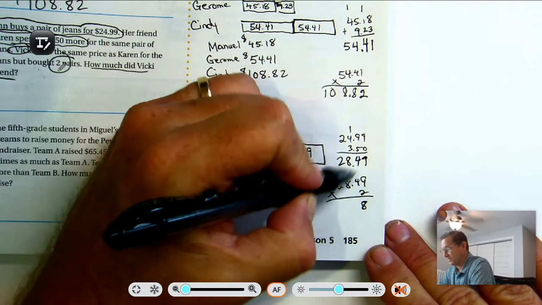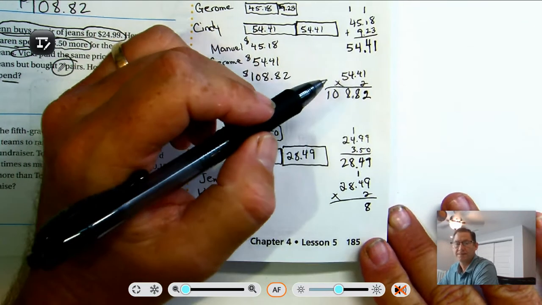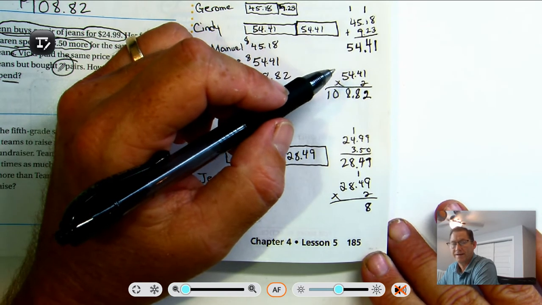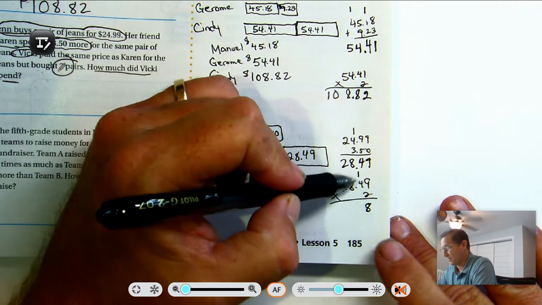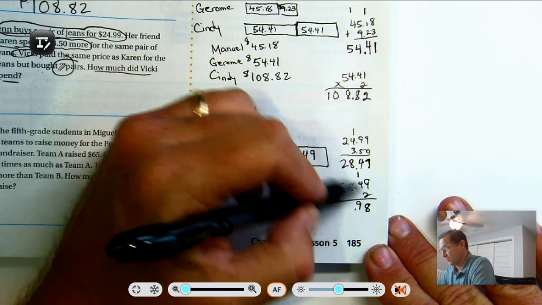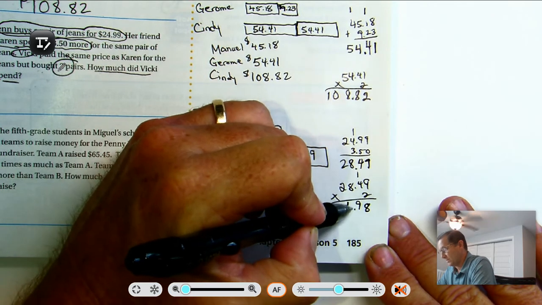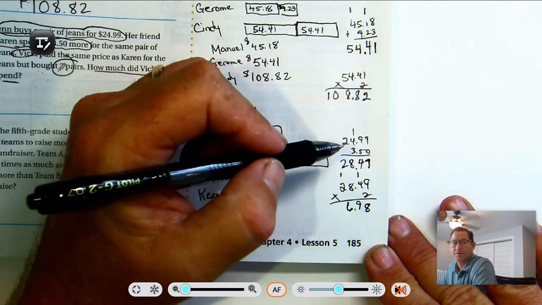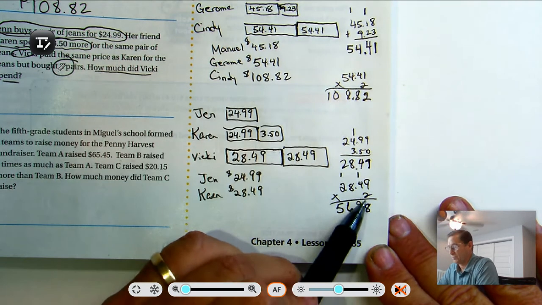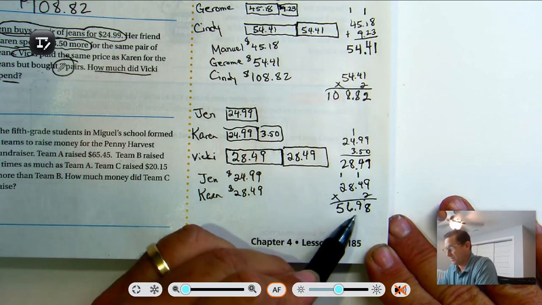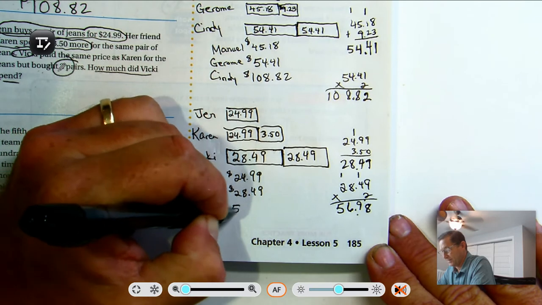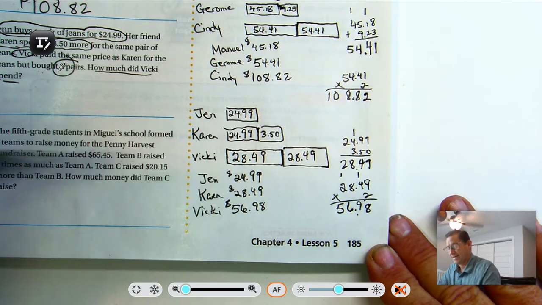2 times 9 hundredths is 18 hundredths. Regroup as 1 tenth and 8 hundredths. 2 times 4 is 8 tenths, plus 1 more is 9 tenths. 2 times 8 ones is 16 ones. 2 times 2 tens is 4, plus the regrouped is 5. We're multiplying a whole number by a number in the hundredths, so my answer is in the hundredths. So Vicky spent $56.98.